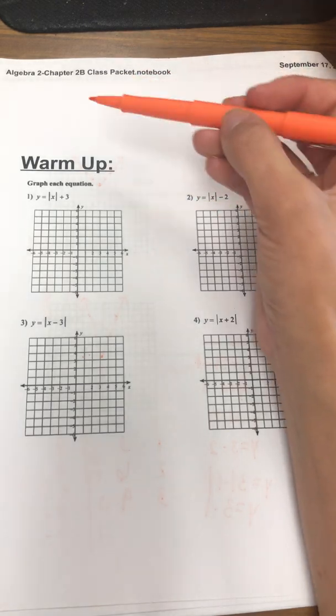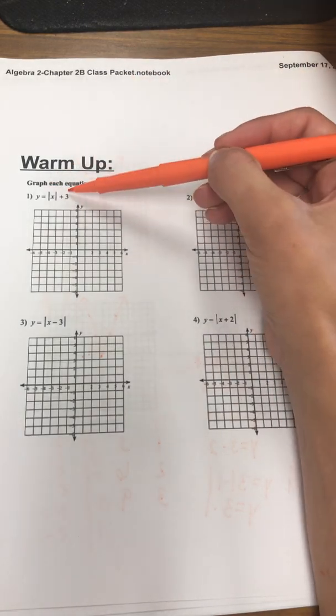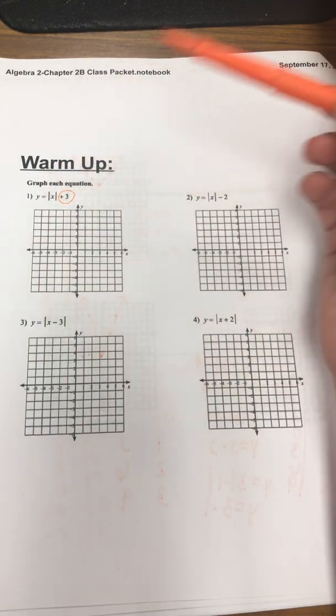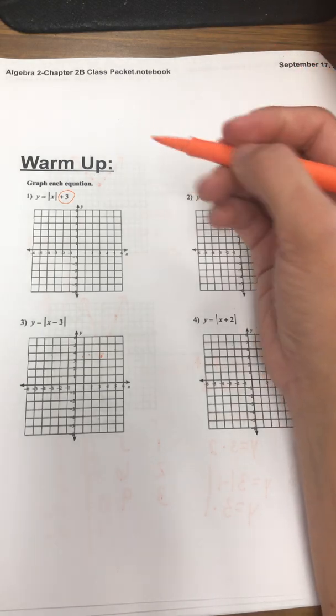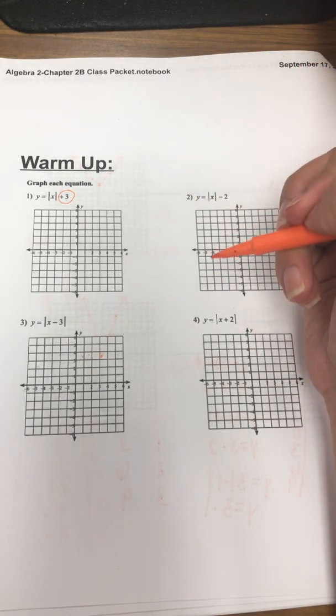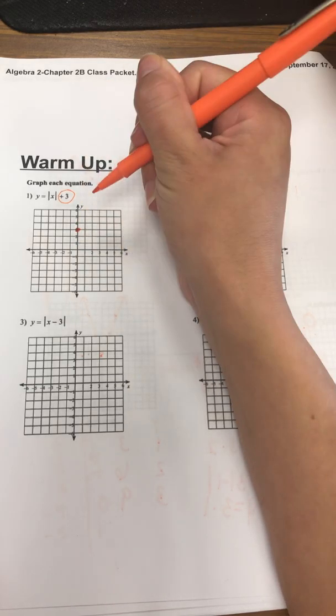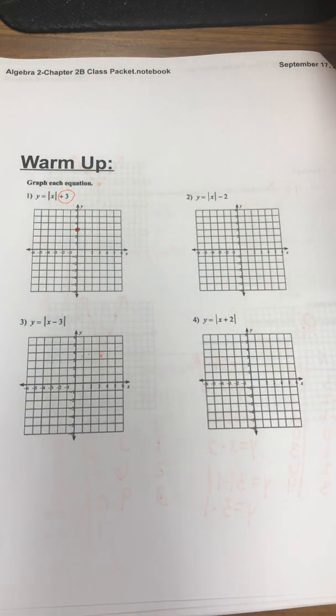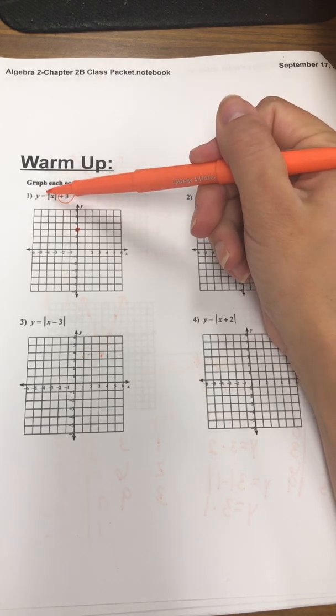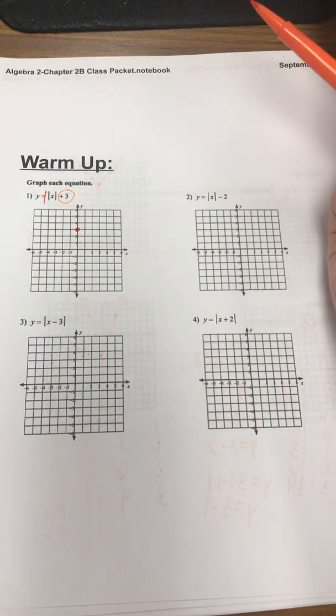So if I look at this one, I have a +3 on the outside of my absolute value sign. So outside means up or down. It's positive, so I'm gonna go up 3. That is my starting point. Now, my first number in front of my absolute value sign is a +1.